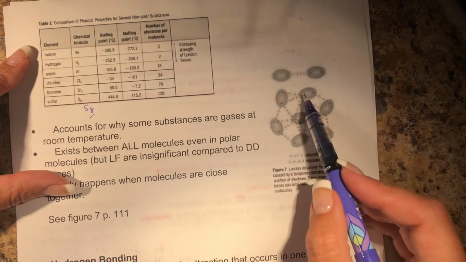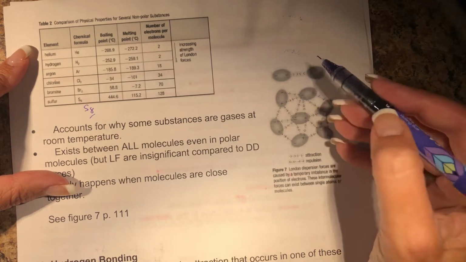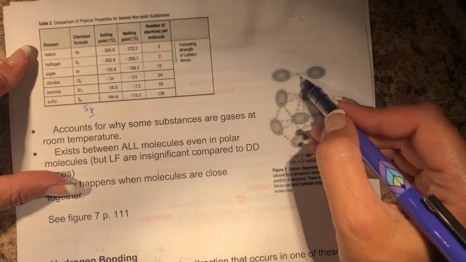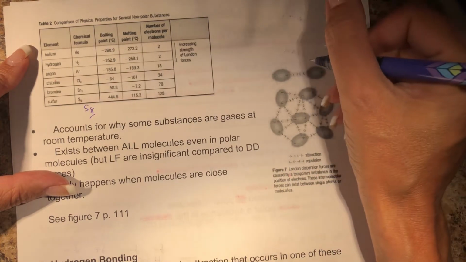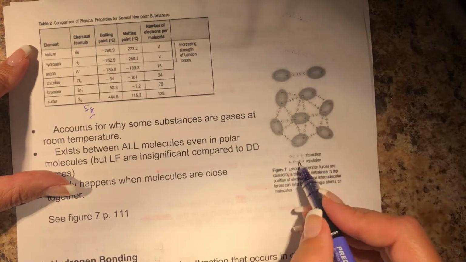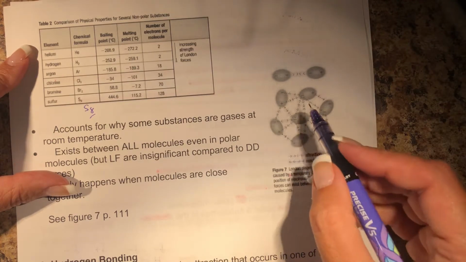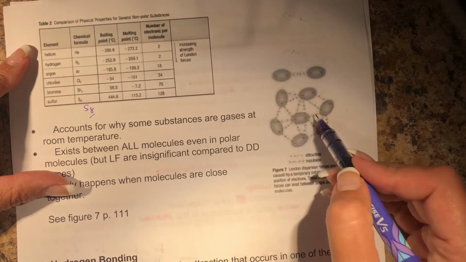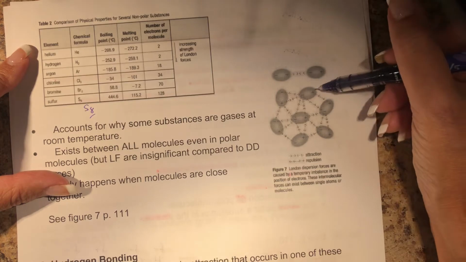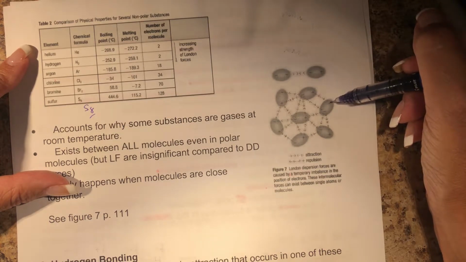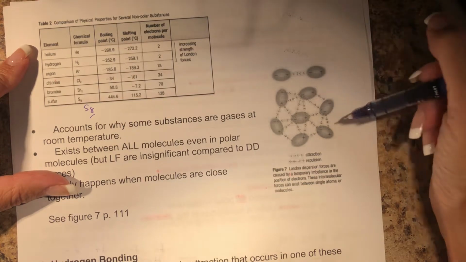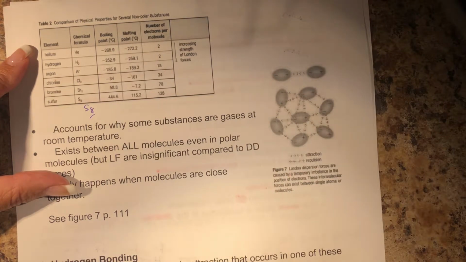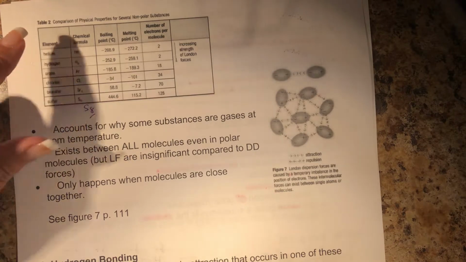And this is the imbalance I was talking about. So sometimes one end will be slightly positive, another will be slightly negative, and these are the London dispersion forces in between. There's like an attraction sometimes and a repulsion other times. So the negatives are repulsing, the positive and negatives are attracting. Lots of interactions. Positive and positive will repulse, the negatives will repulse here. So lots of interactions happening, and it occurs in all substances.